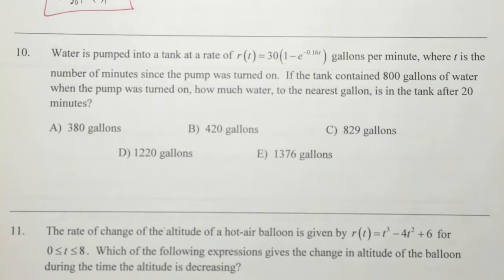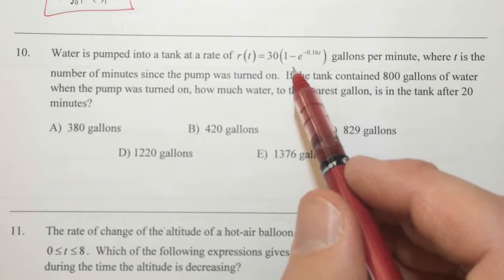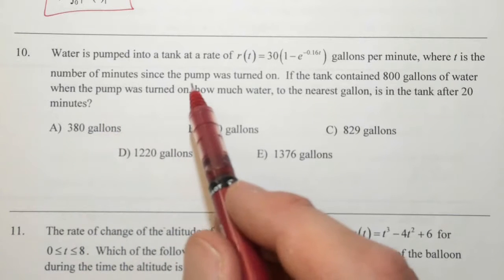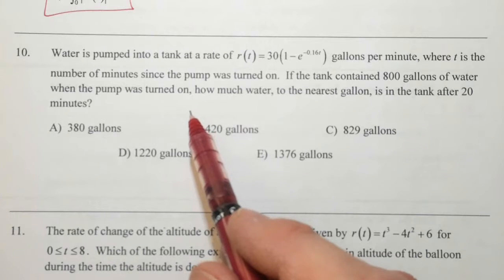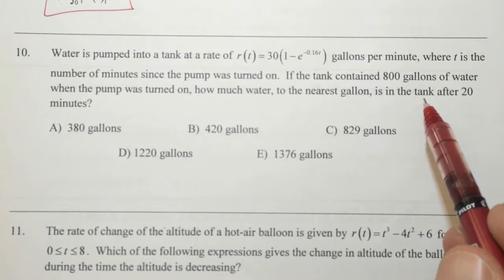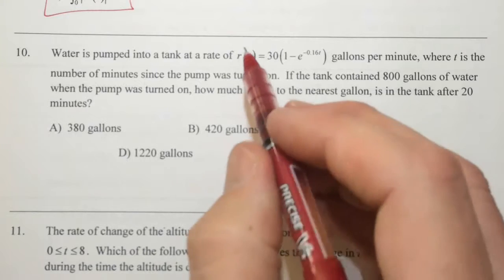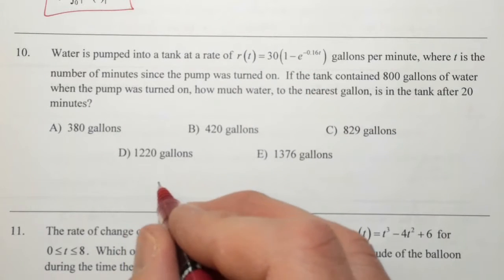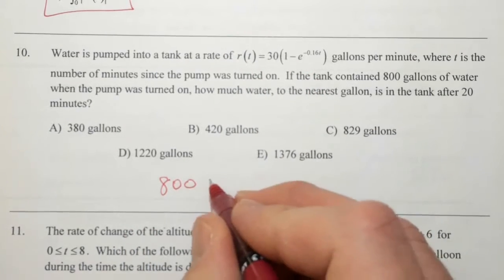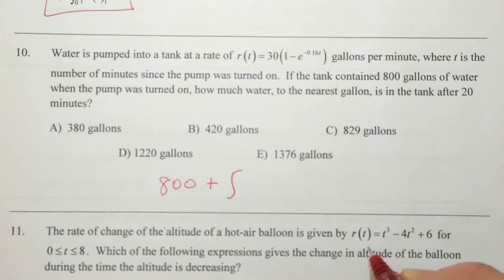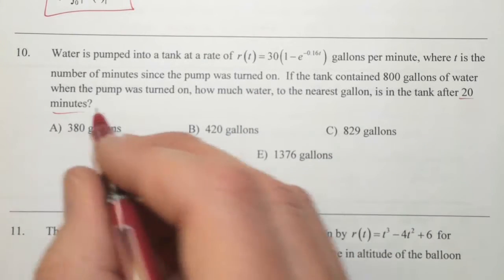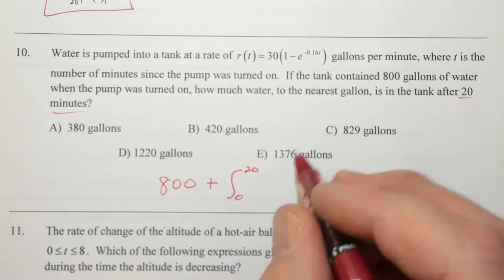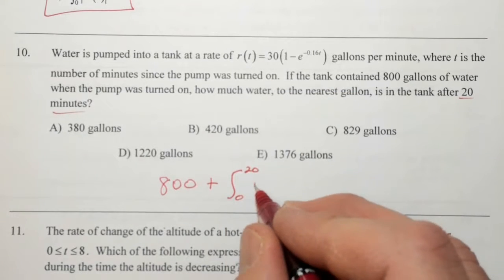Number 10, water is pumped into a tank at this rate. T is the number of minutes since the pump was turned on. The tank had 800 gallons of water when the pump was turned on. How much water, to the nearest gallon, is in the tank after 20 minutes? All right, so this is the rate. We need our initial condition, which is 800, and we're going to add to it the integral from the time that we know, which is 0 when the pump was turned on, to the time we're interested in, which is 20, of the rate, and the rate is our r of t.